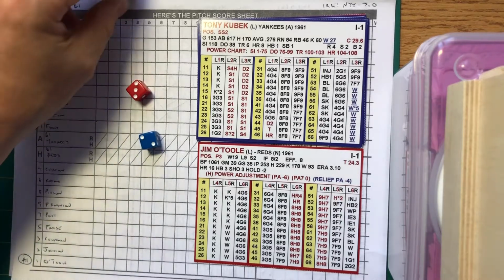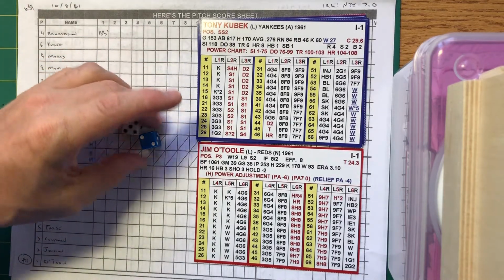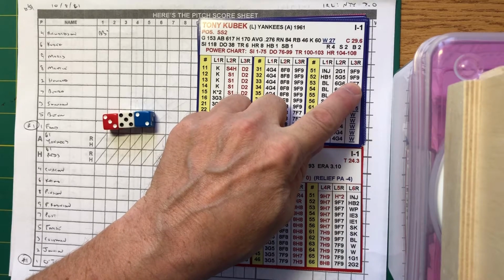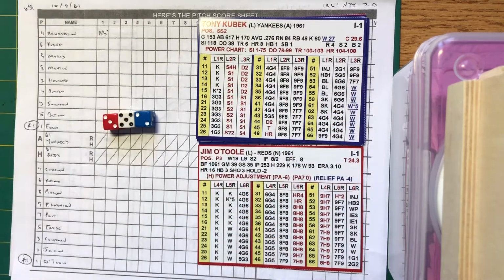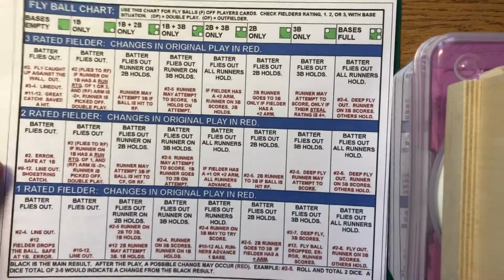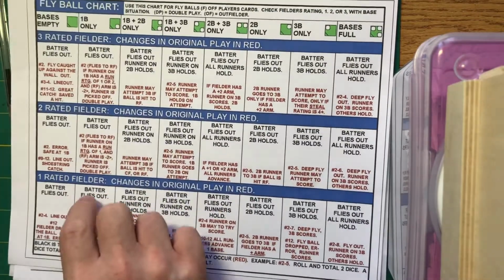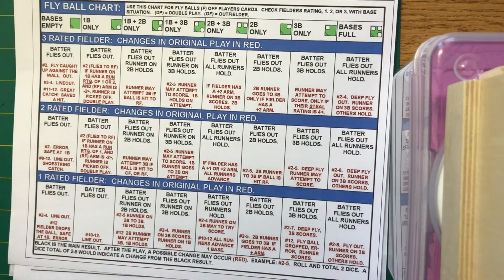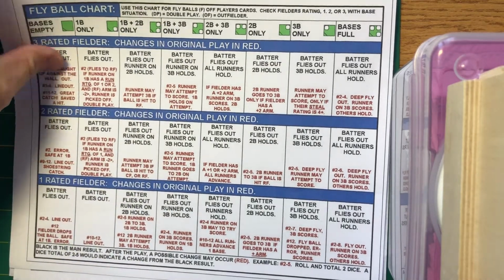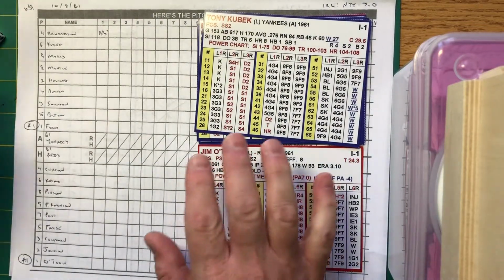The pitch now from O'Toole. 352. This is hit in the air to right field. The right fielder for the Reds is Frank Robinson. He is a 3. Runner on first. And Robinson makes the catch for out number 1.